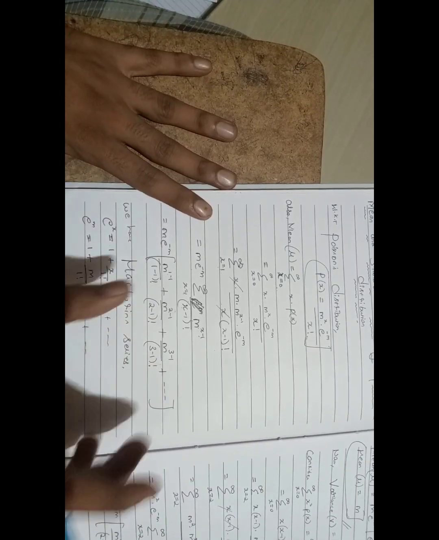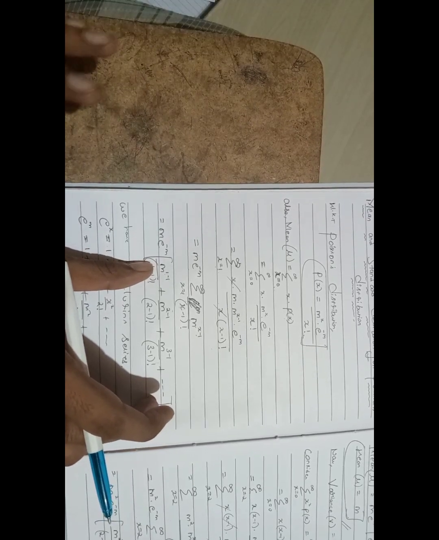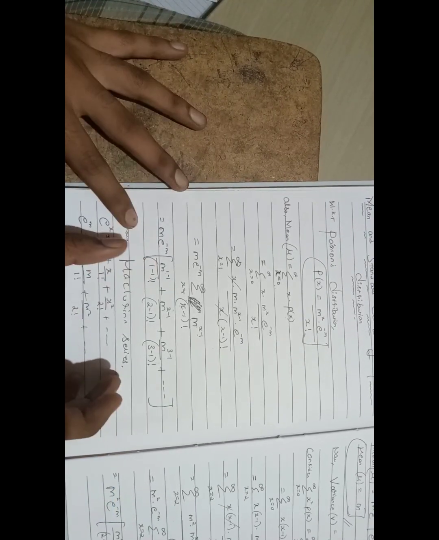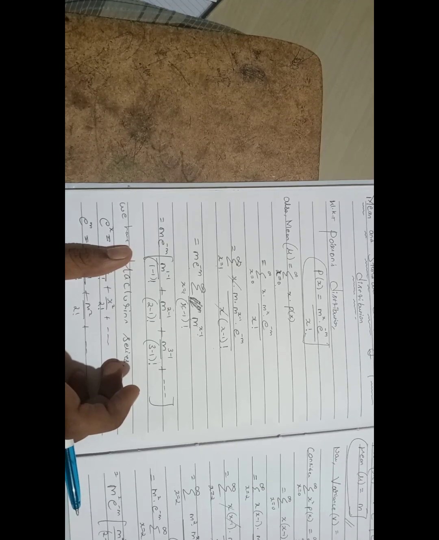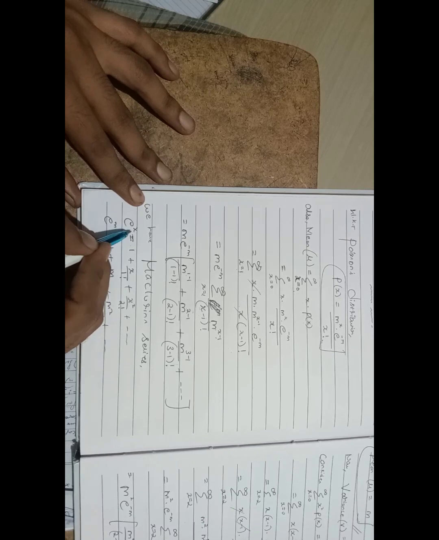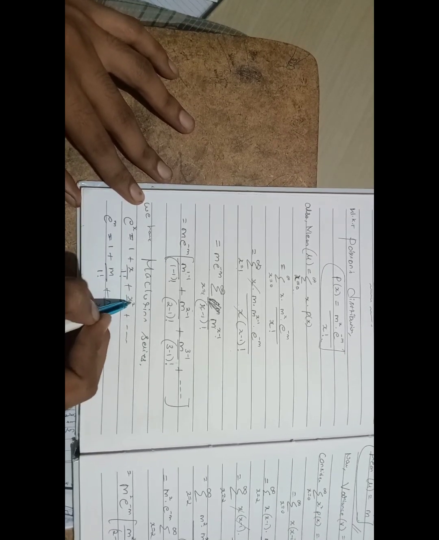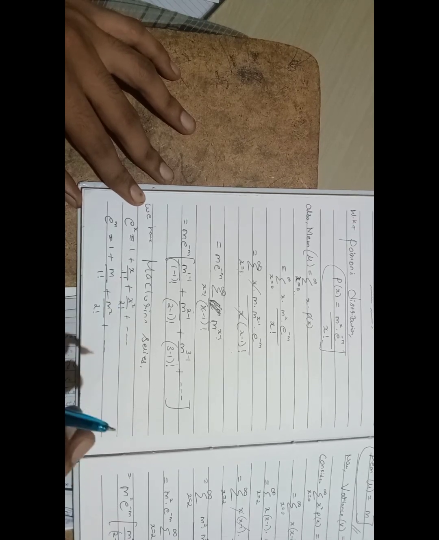By seeing this, we get a formula in our mind, that is known as the Maclaurin series. In first semester we studied that the Maclaurin series is e power x is equal to 1 plus x by 1 factorial plus x square by 2 factorial plus so on.